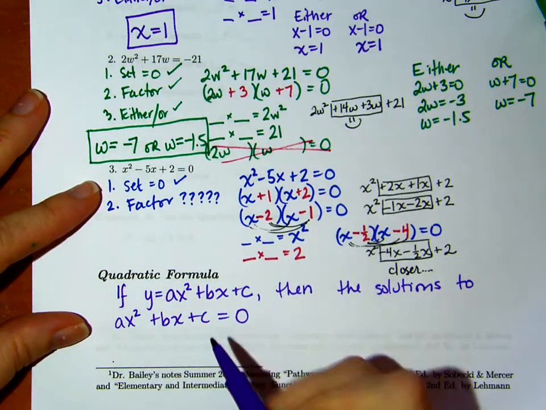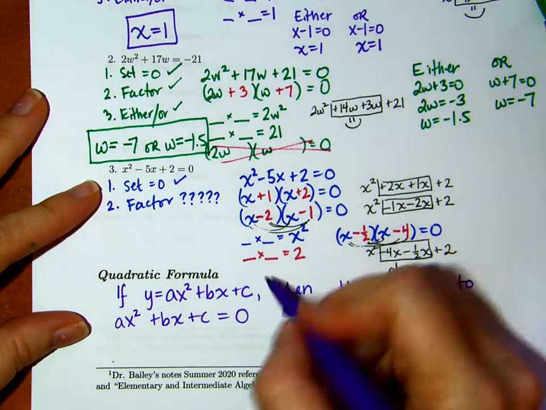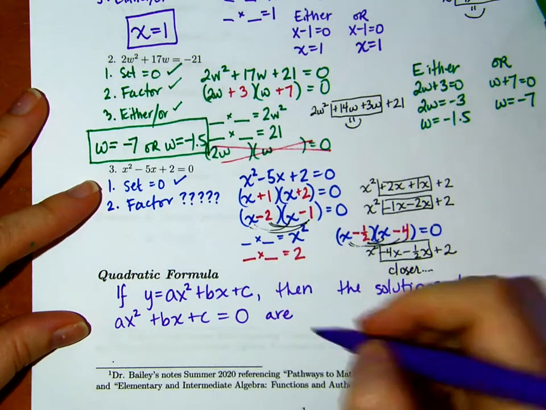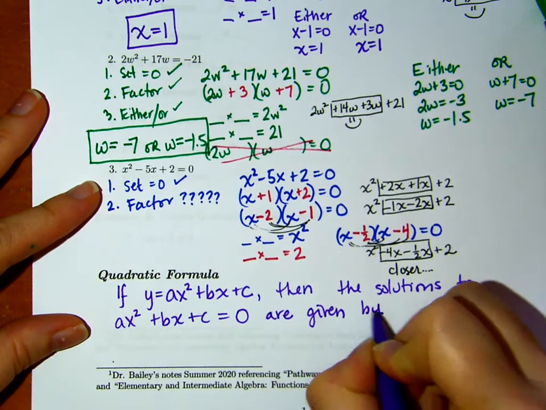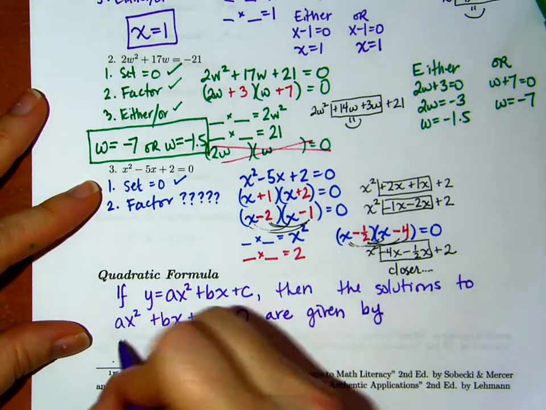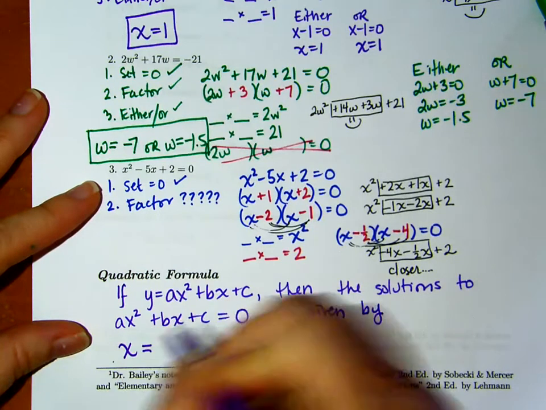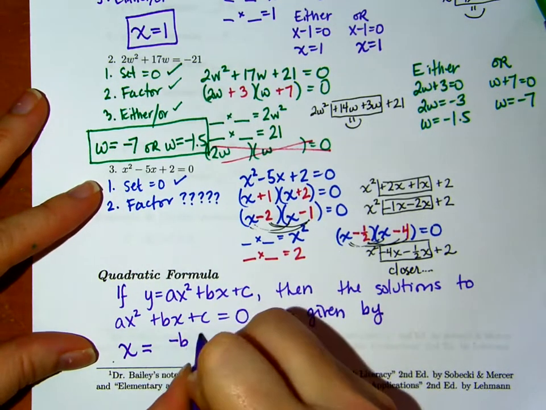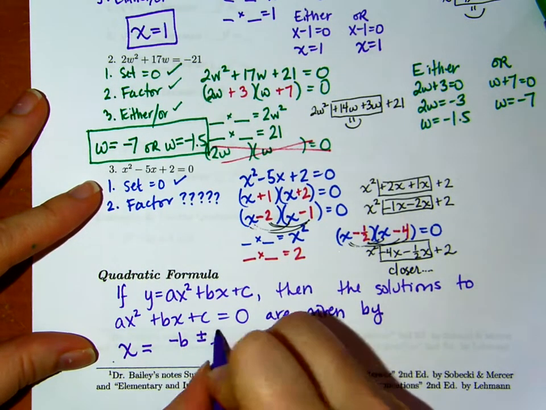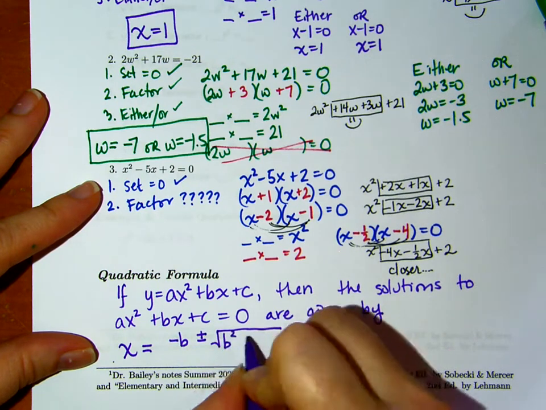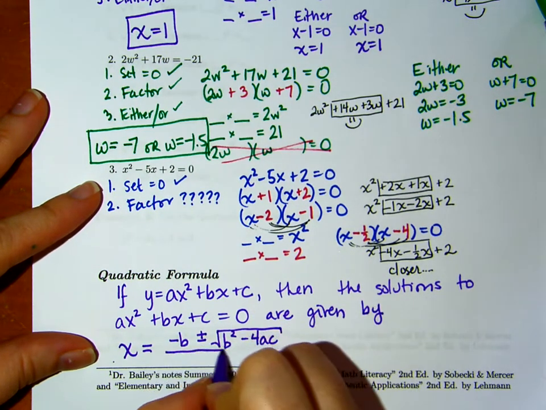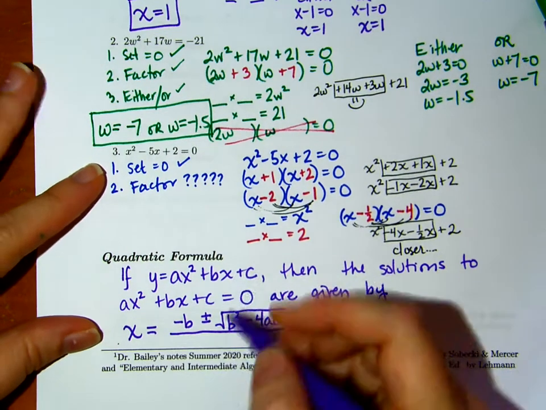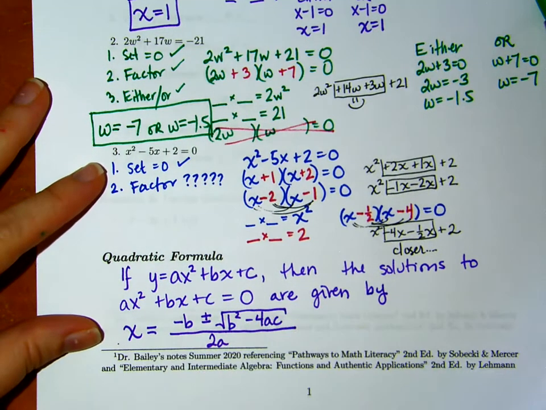Then the solutions to this are given by x equals the opposite of b plus or minus the square root of b squared minus 4 times a times c, all of which is scaled down by 2a.